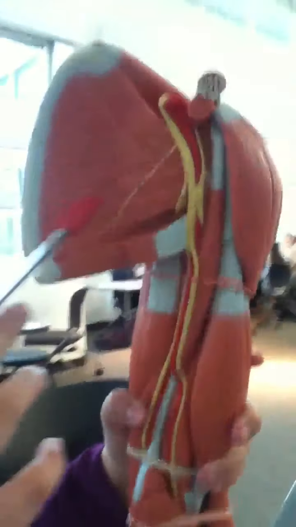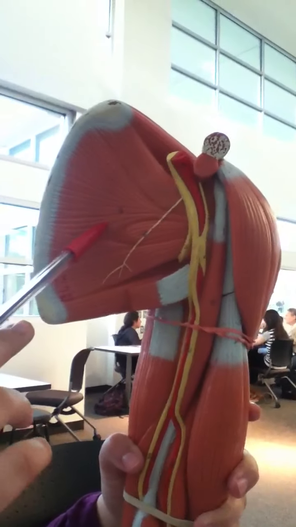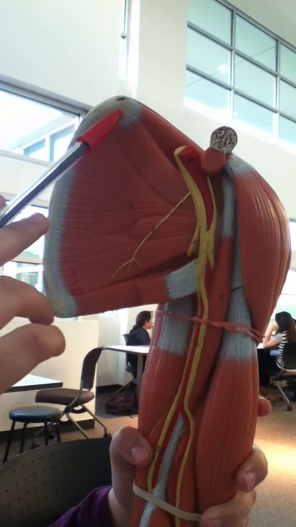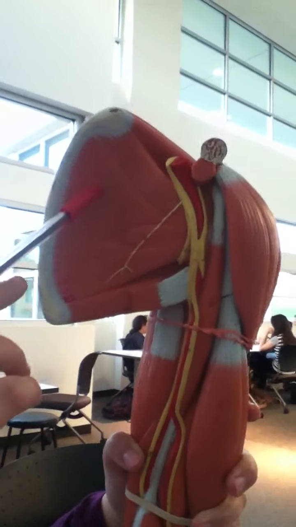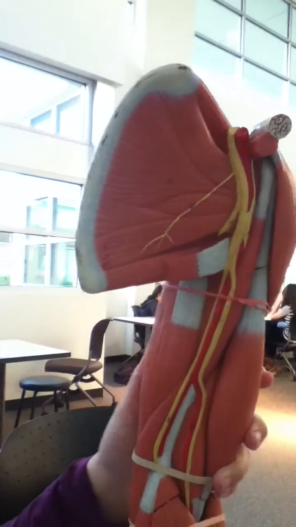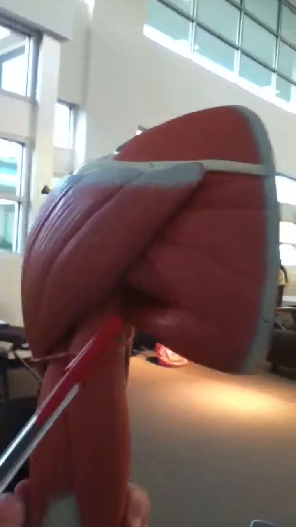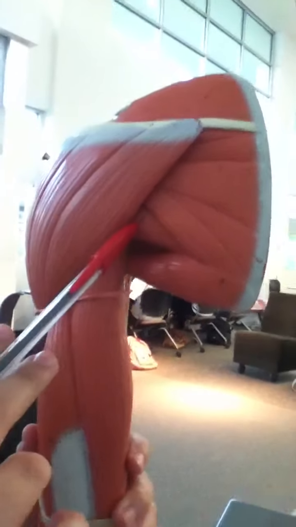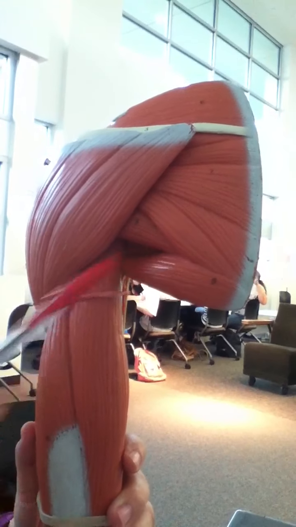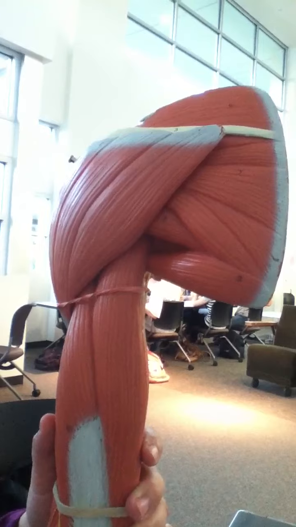Subscapularis, which is on the back, goes from the subscapular fossa to the lesser tubercle, and it does medial rotation of the arm. Now the teres minor, right here, goes from the lateral border to the greater tubercle, and it does lateral rotation of the arm.